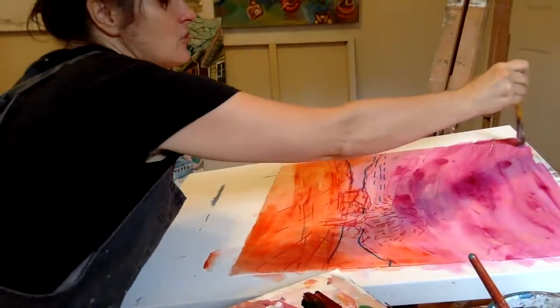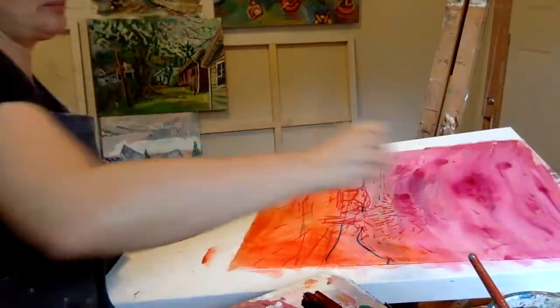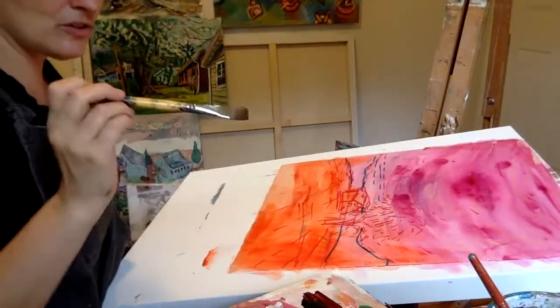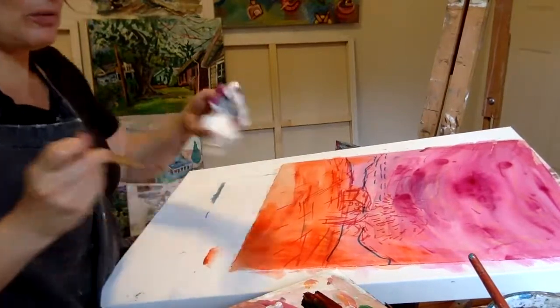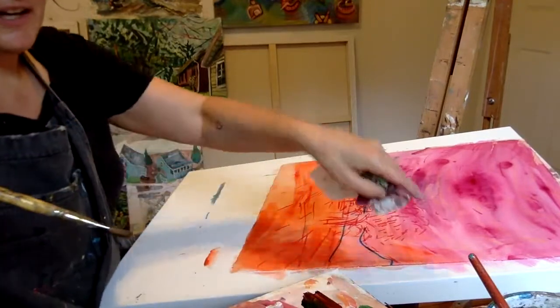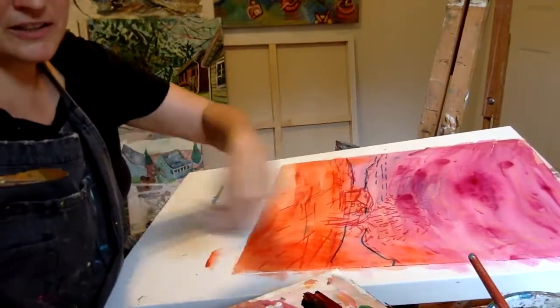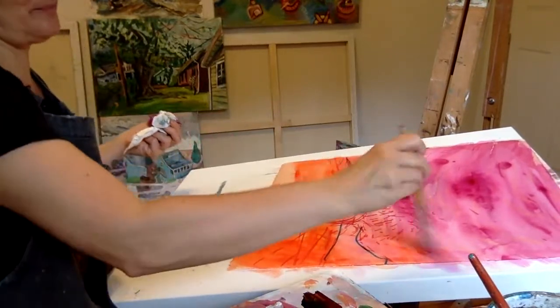If you can, try to wash as little pigment down the drain as possible. Try to dry it first. Wipe your brush into rags, toss the rag out, scrape off paint you're not going to use, but don't wash big blobs of paint down the drain.